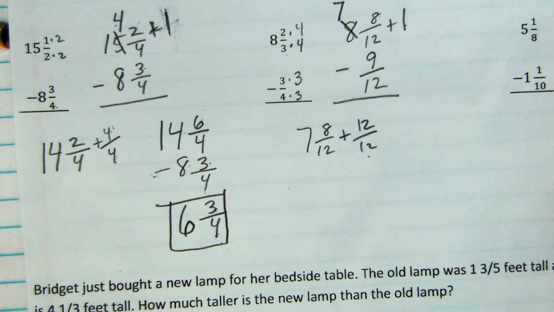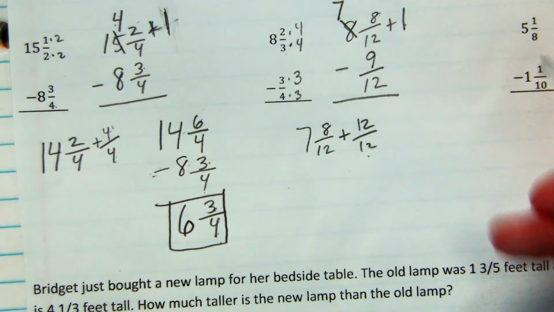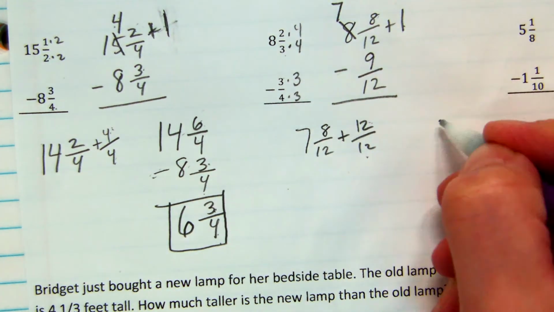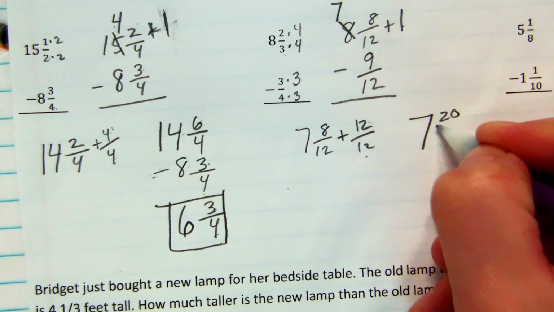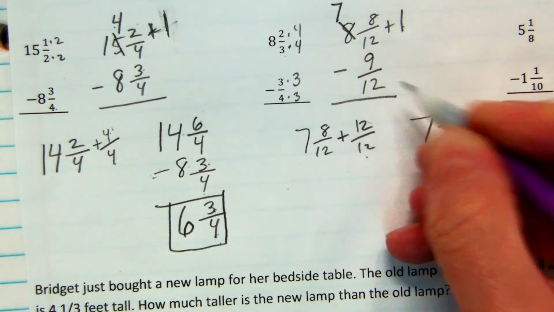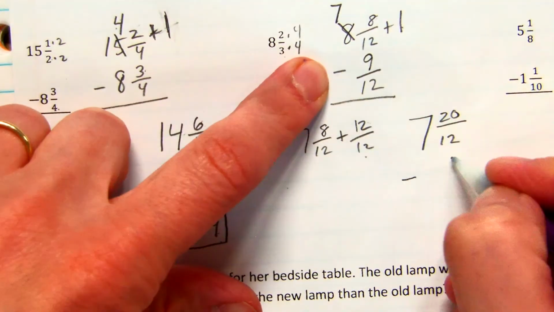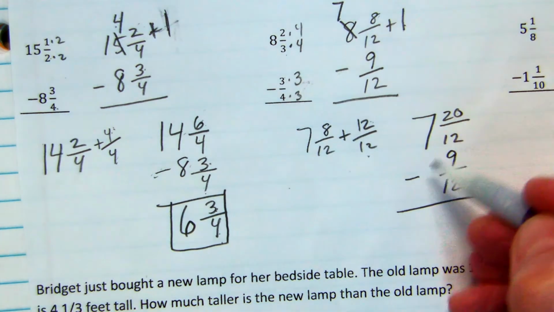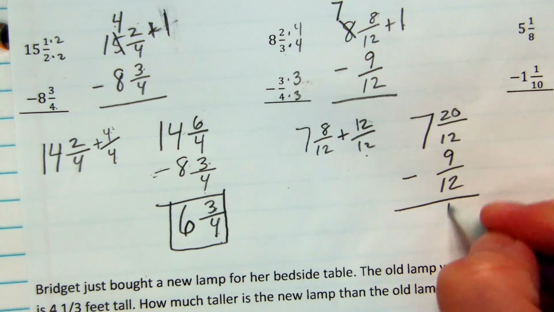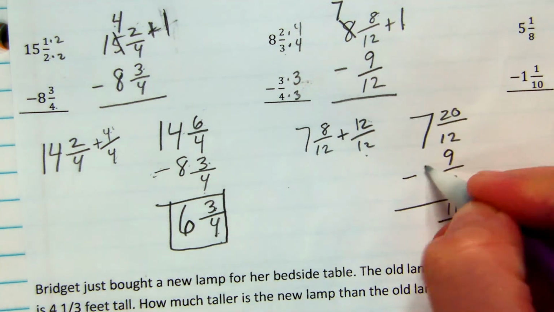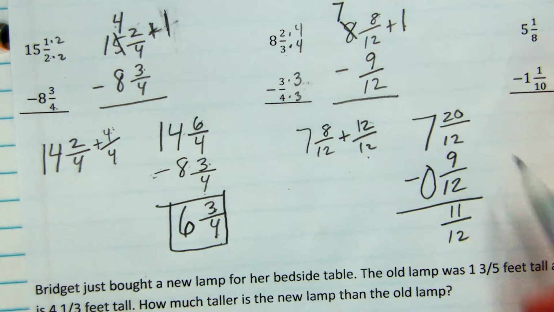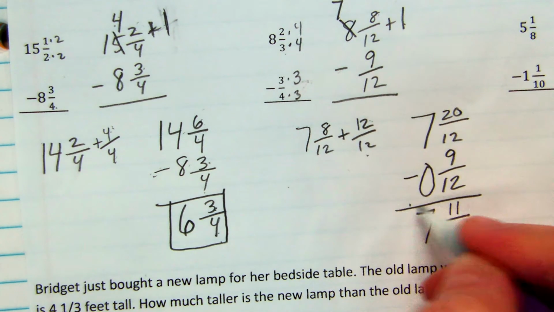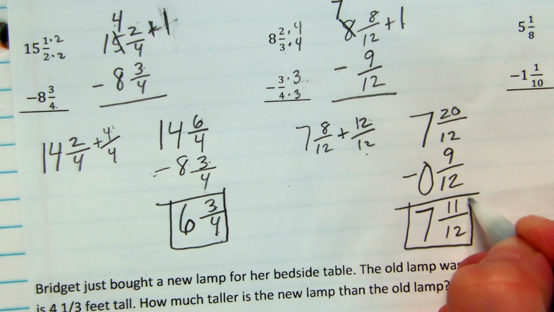Okay? So let's go ahead and put all that together before we subtract. So 8/12, 8 plus 12 is how much? 20. So that's going to be 20/12. And now I can finally subtract my 9/12. Whew! Takes a little bit of work. So 20 minus 9 is 11. So 11/12. And then you could put a 0 here as a placeholder if you want. 7 minus 0 is 7. And 11/12 does not reduce. So that's the end of that one.